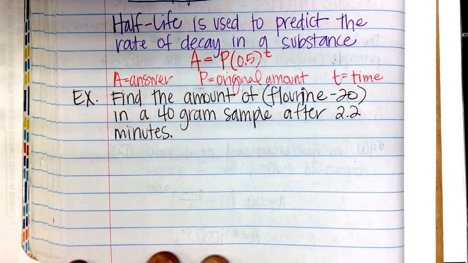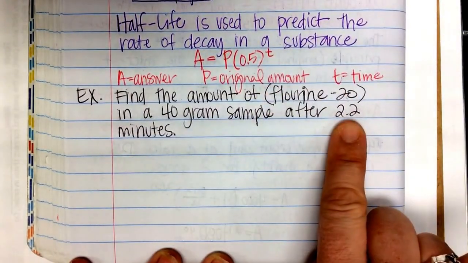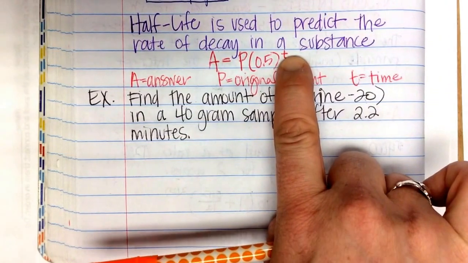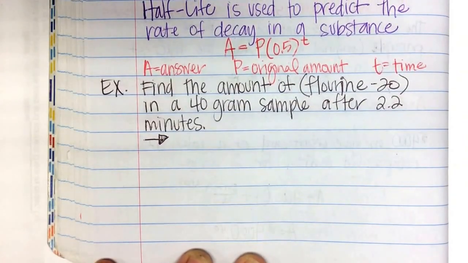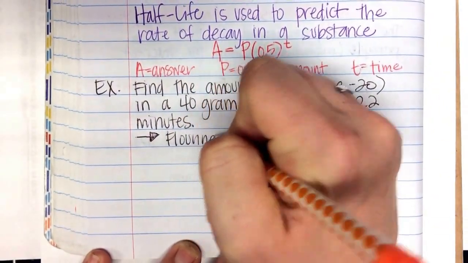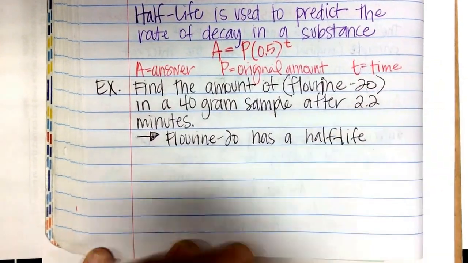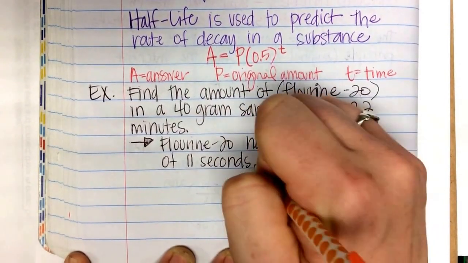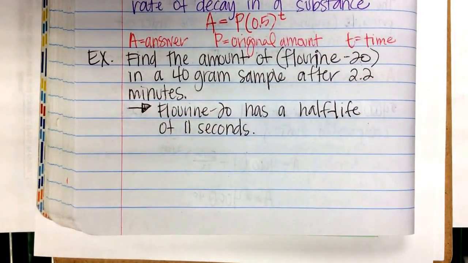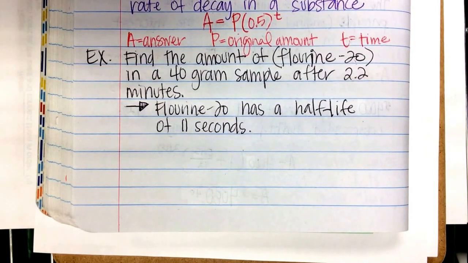Now, life would be great if that's all we needed to know. But when we mess with half-lives, I have to know what the scientific time conversion is. I can't just take 2.2 minutes and put it into time. That's not the way that half-life works. So they have to give you the information that fluorine 20 has a half-life of 11 seconds. That means every 11 seconds, fluorine 20 decreases by half.